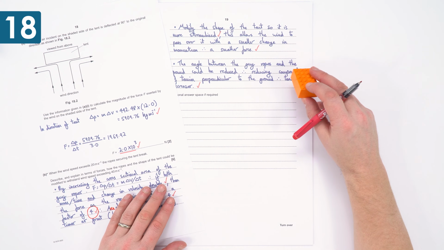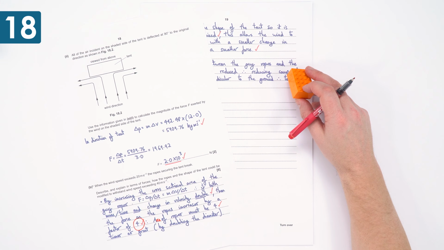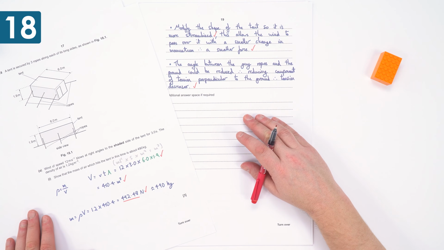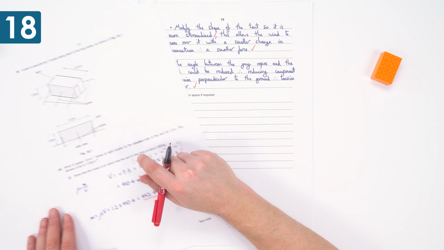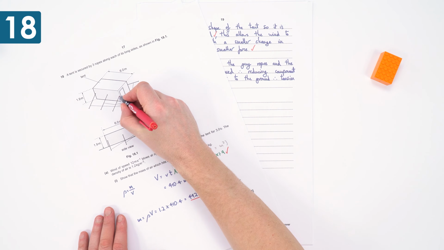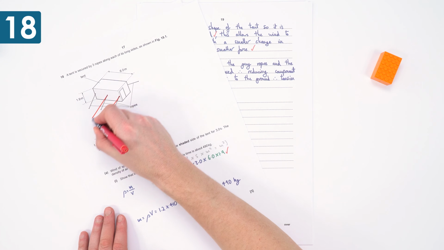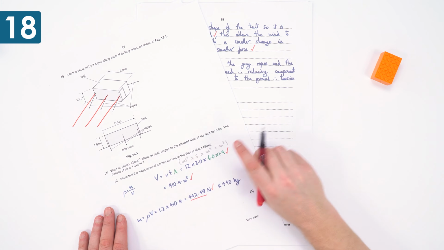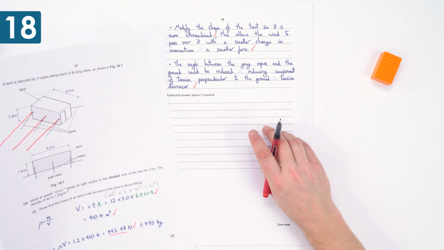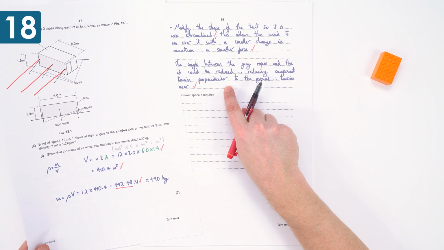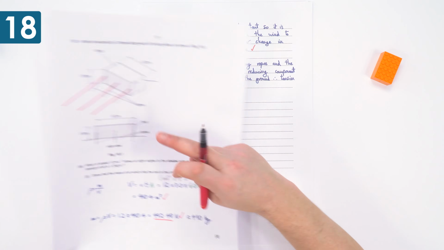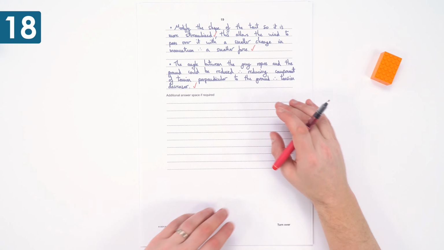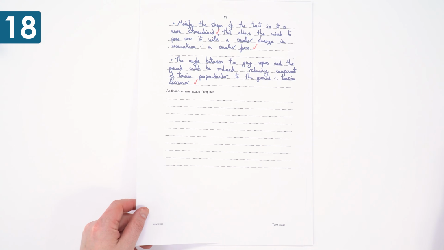And of course, the other thing you could also alter, going back to the diagram over here, was that the angle between the guy ropes and the ground could be reduced. So you have the guy ropes further out. And if you do that, we're decreasing the angle between the guy rope and the ground, and that means it reduces the component of tension perpendicular to the ground, and therefore the tension in those would decrease. So, a few ideas, but I thought that was a really, really difficult, challenging question.